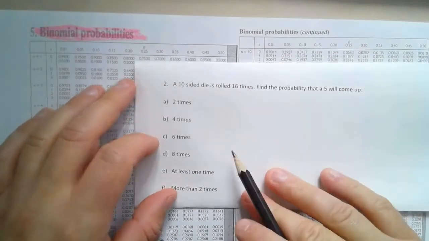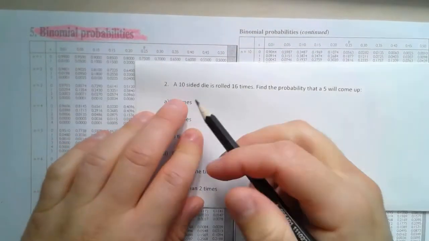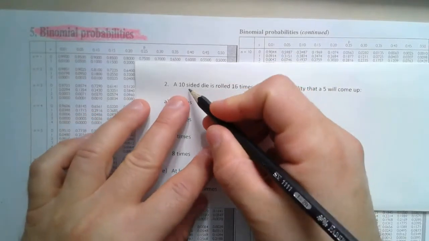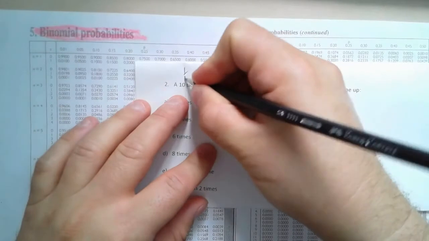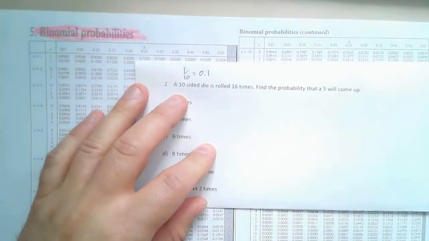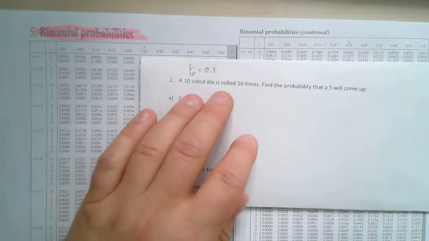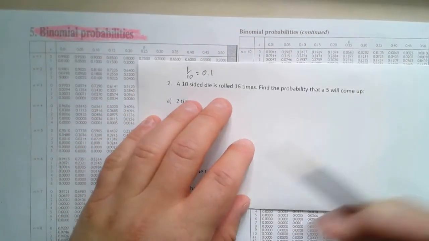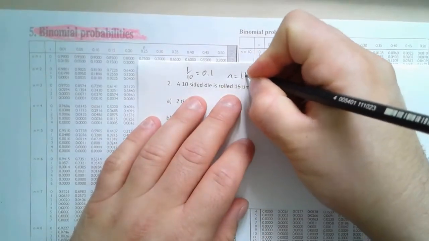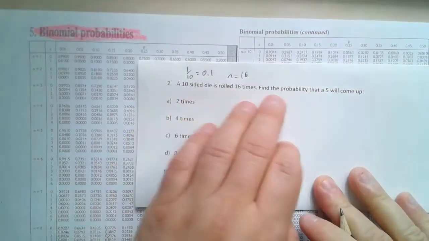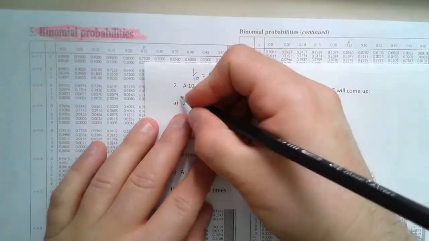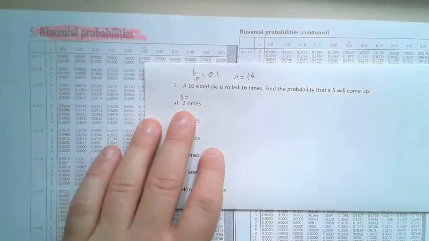First thing I do is work out the probability of it coming up once, or anything coming up once. A 10-sided die, it's a 1 in 10 chance of a number coming up. As a decimal, that's 0.1. Then, how many trials are we going for? It's rolled 16 times, so n is 16. And we're finding the probability that a 5 will come up 2 times, so our success is 2 times.